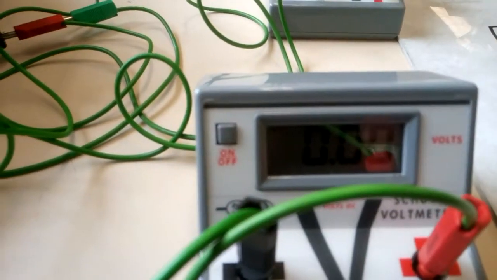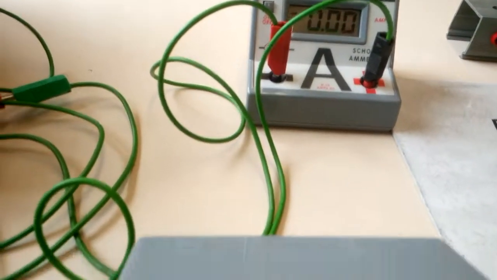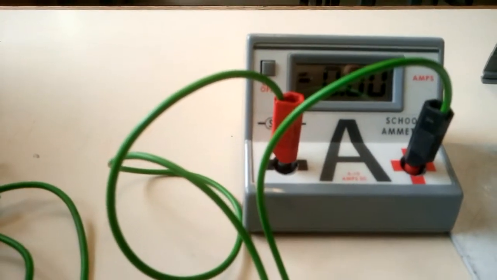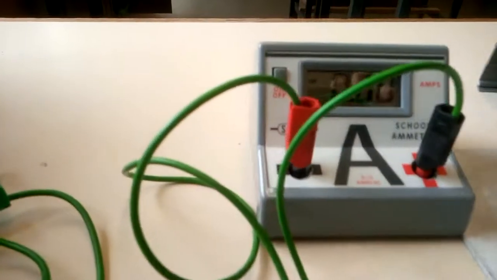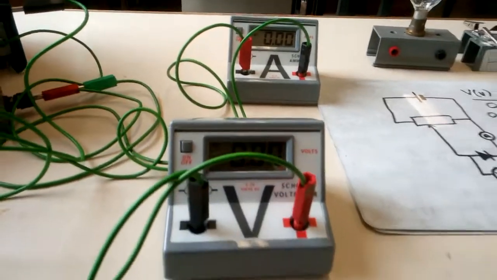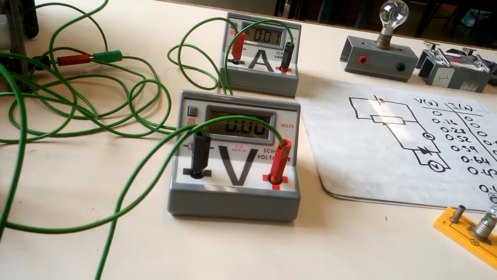Now I'm going to change the potential difference and see what happens to the current. As you see there, I've got a potential difference of 0.97 now. The current is 0. I can increase that potential difference even more, 1.55. The current is 0. You don't get any current whatsoever in the opposite direction.